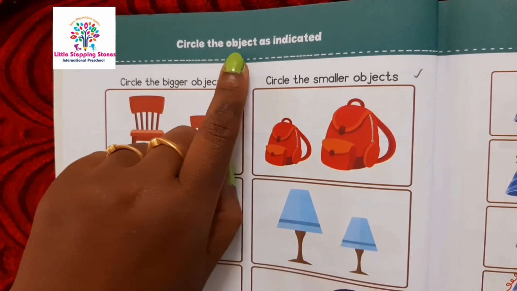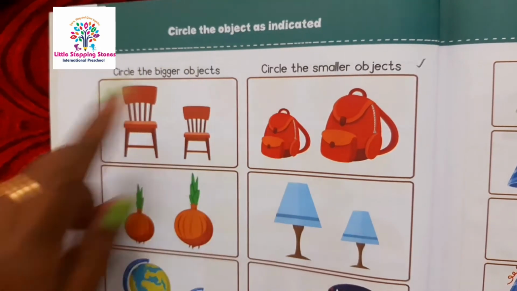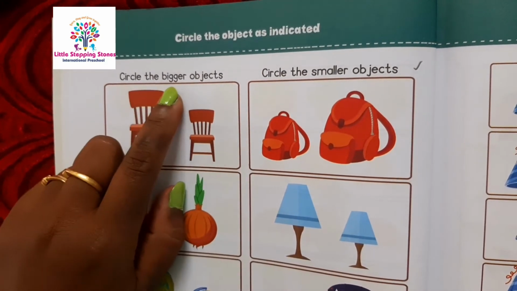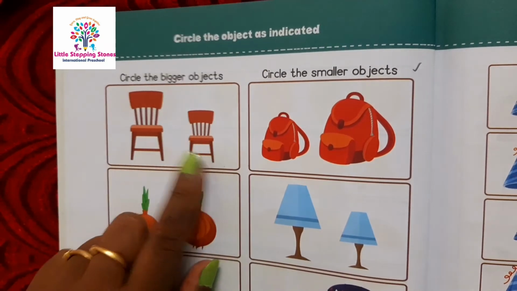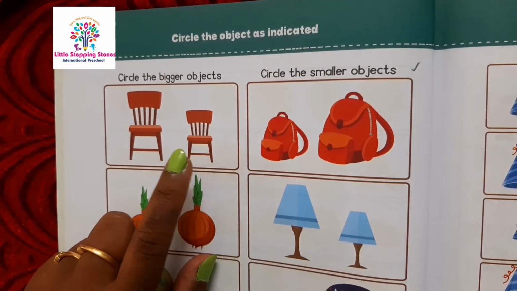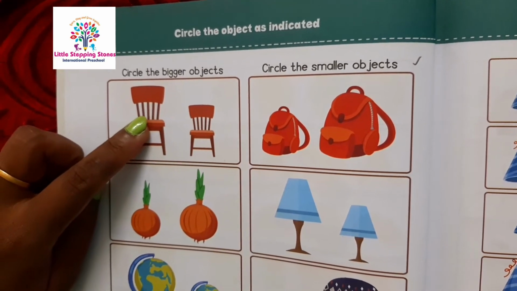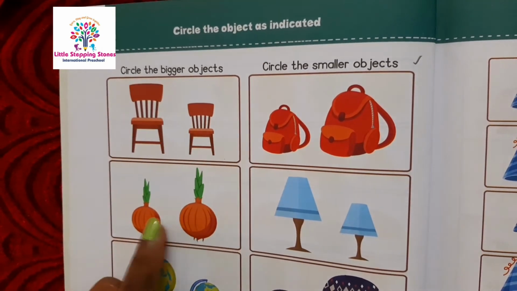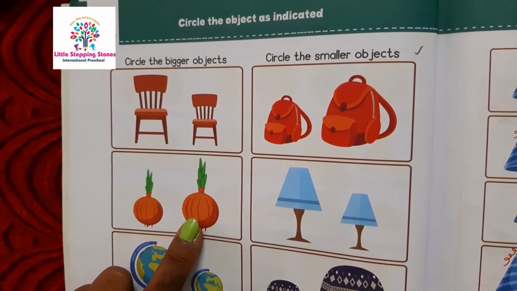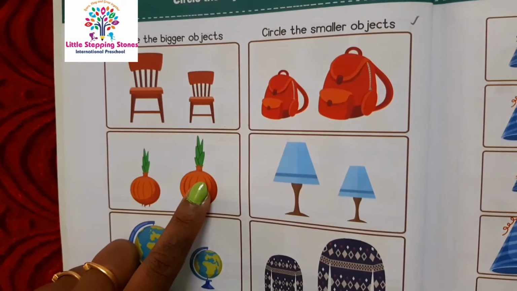Circle the object as indicated. Circle the bigger objects. There are two chairs. Now let us see which is bigger one. This is the bigger one. There are two onions. Which is the bigger one? Let us see. This is the bigger one.